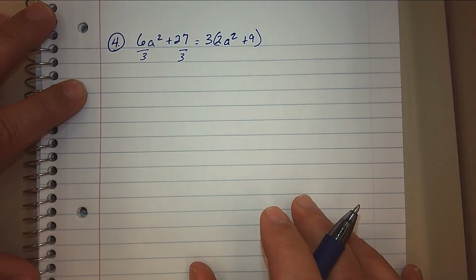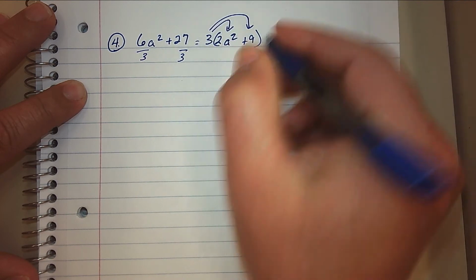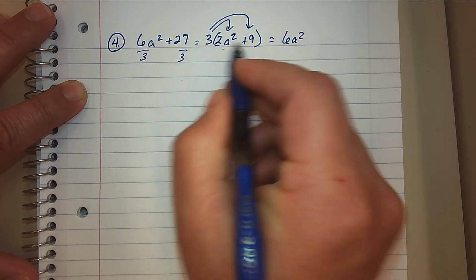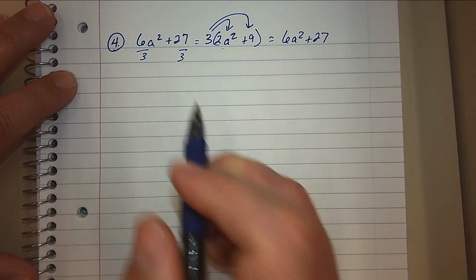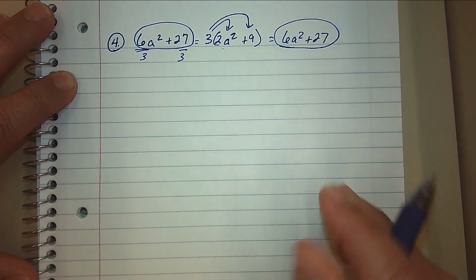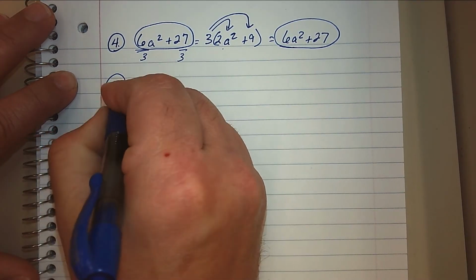So, if we want to check this, remember we distribute. 3 times 2a squared gives us 6a squared, and 3 times 9 is positive 27. So we must end up with that same exact polynomial once we check it. So let's continue down with some more examples.